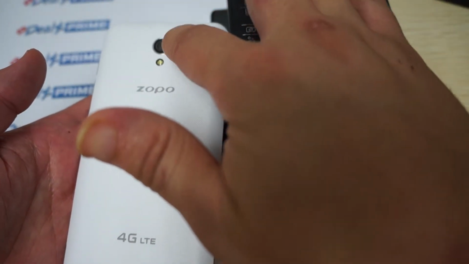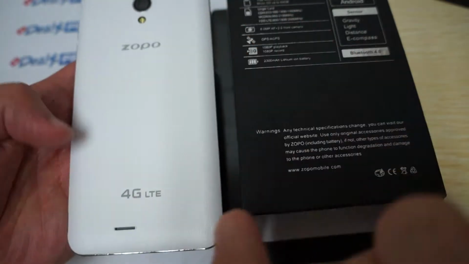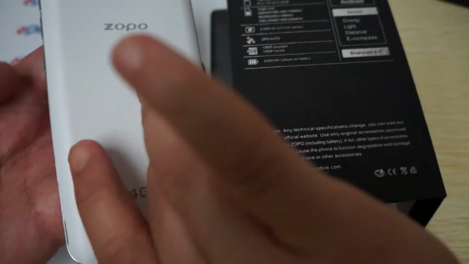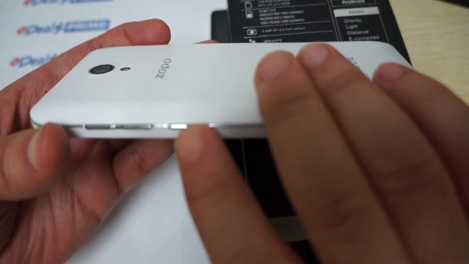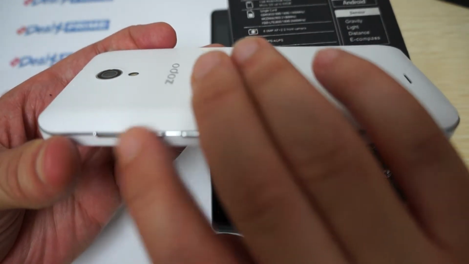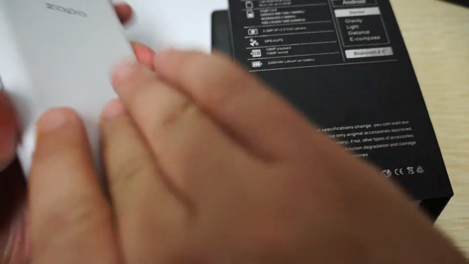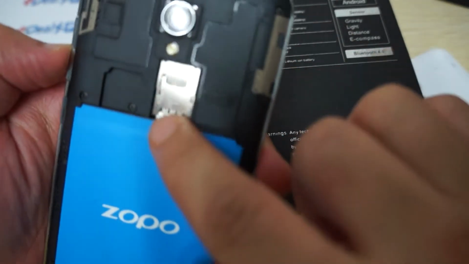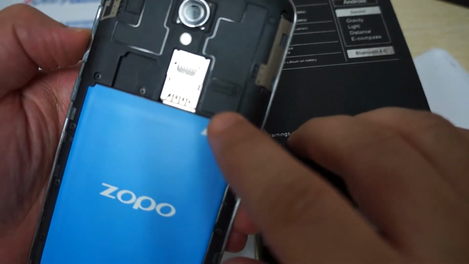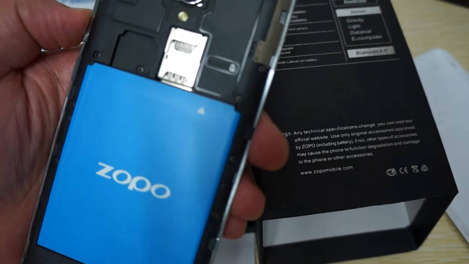14 megapixel camera on the back, flash. It says Zopo 4G LTE. We have a speaker. And on the side here, you can see that it has power/sleep, volume up and volume down. We can actually pull off this back cover and see the micro SD card slot at the top, and at the bottom a micro SIM slot. So it's single SIM.